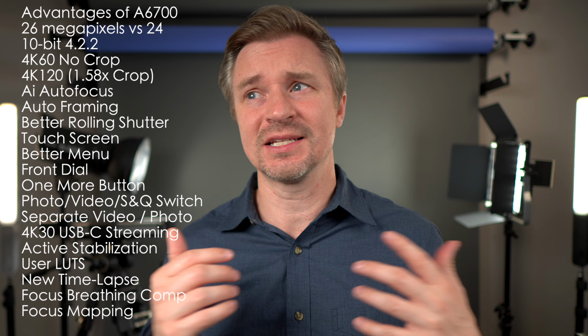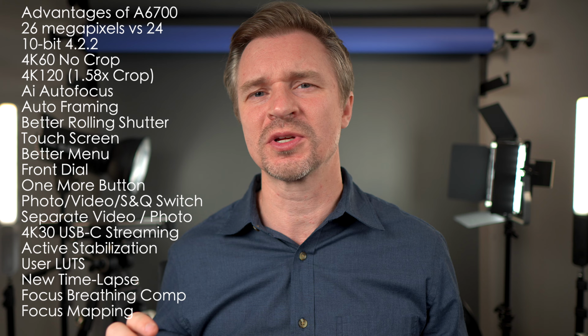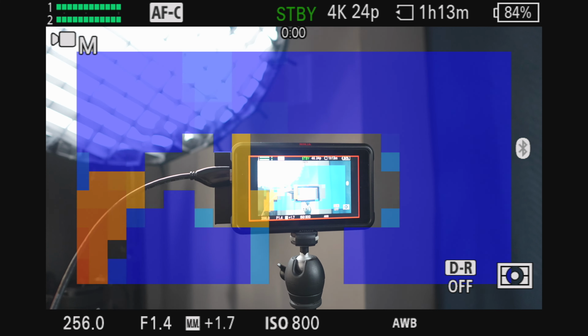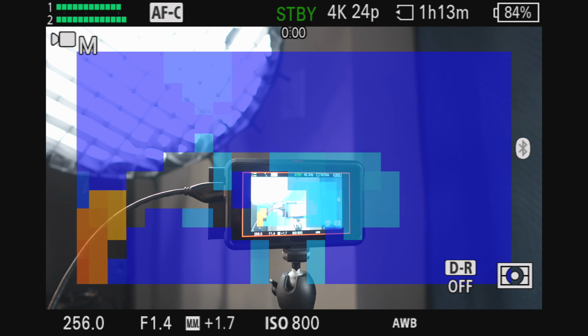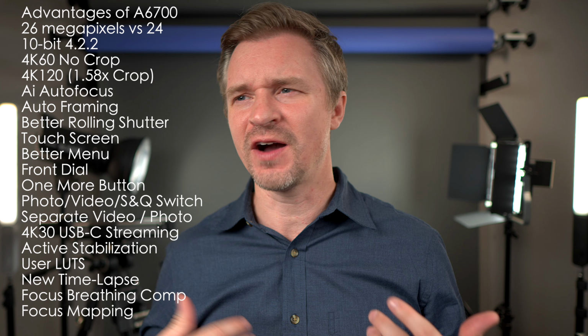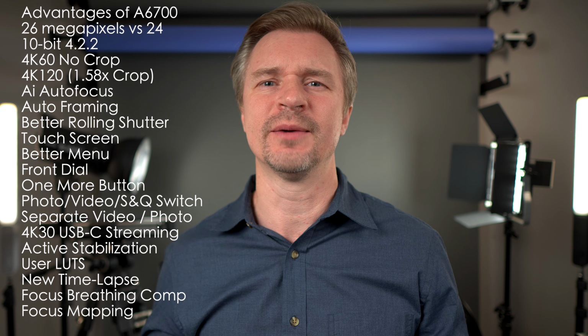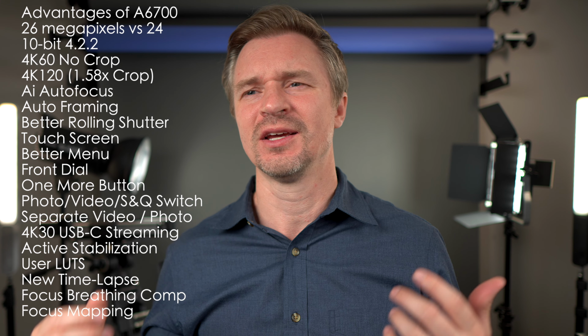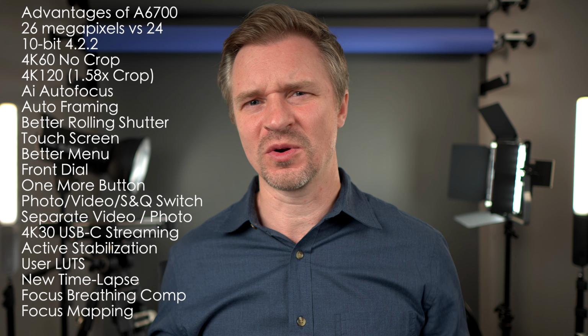Focus mapping. This is my favorite way to do manual focus these days. It looks a little confusing at first, but focus mapping really helps you nail critical focus when you are pulling focus manually. I find it much better and more reliable than peaking. So if you're going to do a lot of manual focusing, you are going to like that focus mapping.